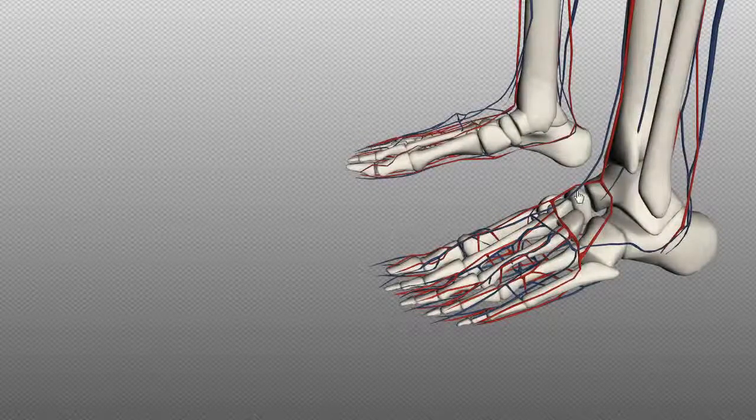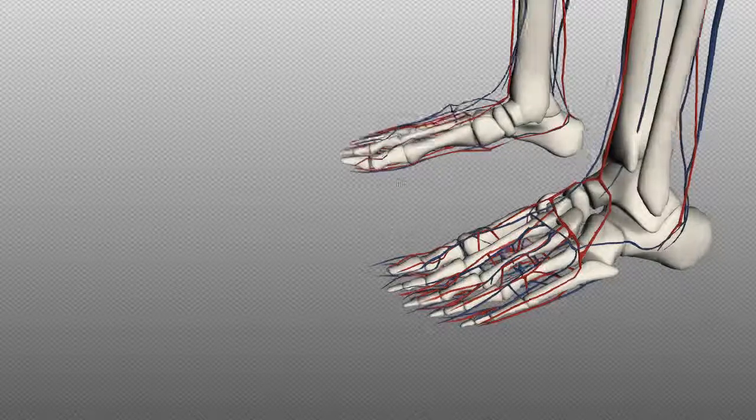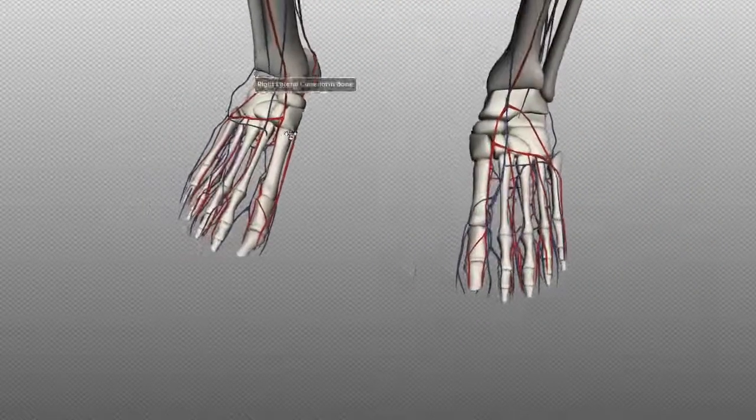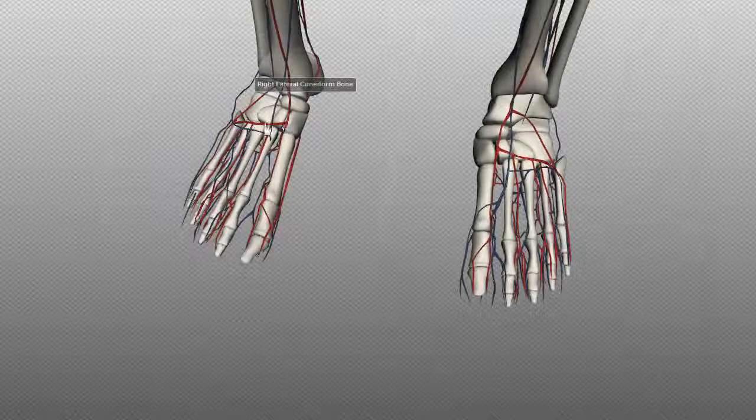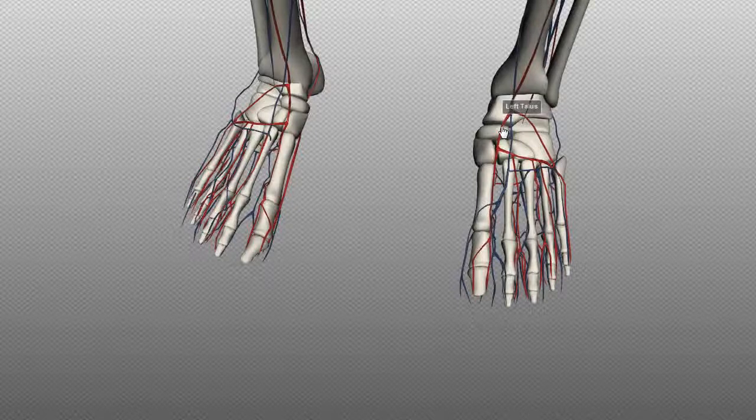So in the feet, you've got this artery here, which is the arcuate artery, and you've got this artery here, which is the dorsalis pedis artery. And this is important because in a vascular examination you palpate this pulse.